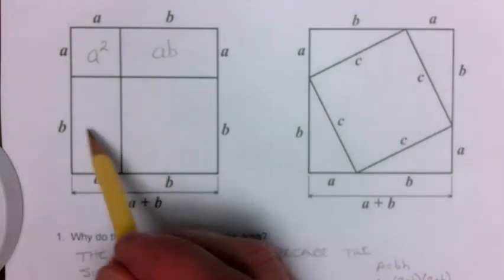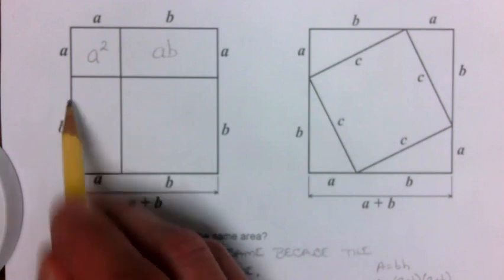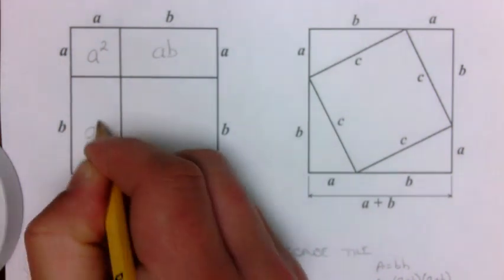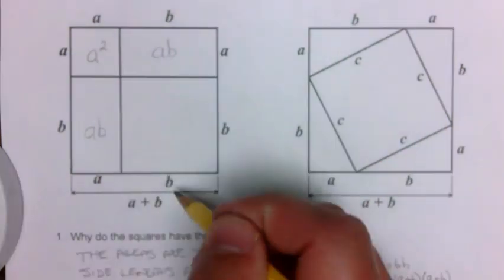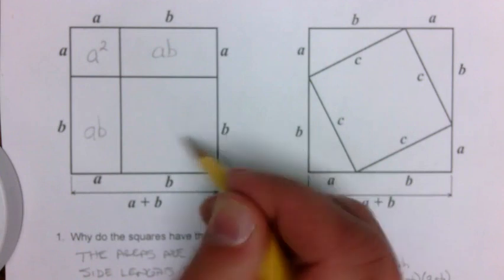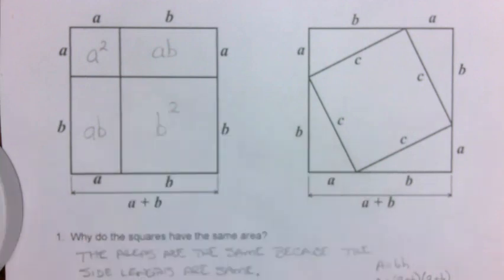For this rectangle, base is a, height is b, a times b again is ab, so these rectangles have the same area. And we have another square here that measures b by b, b times b is b squared. So those are the areas of the four smaller shapes inside of this square.